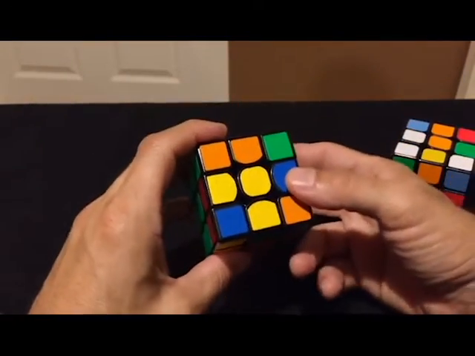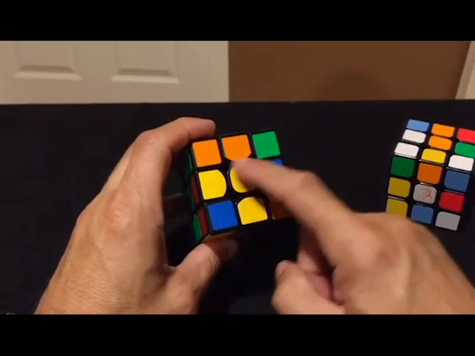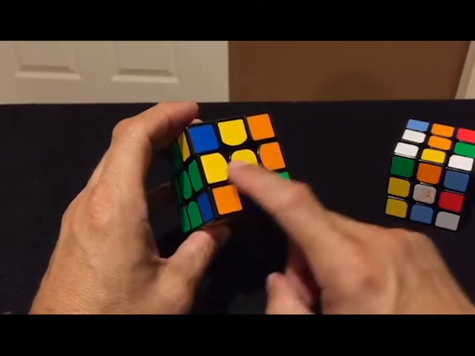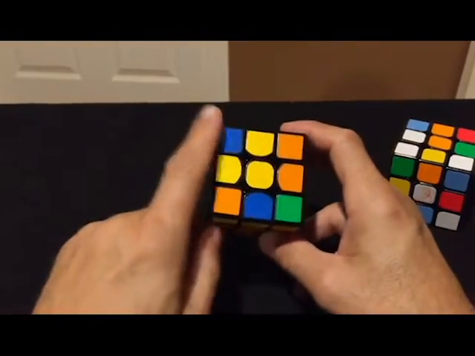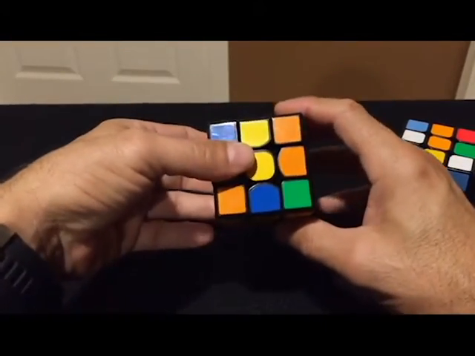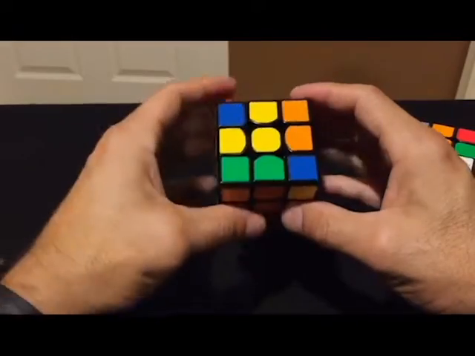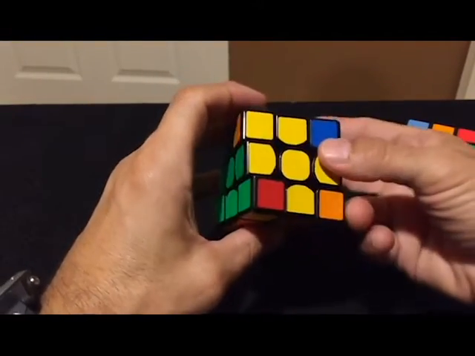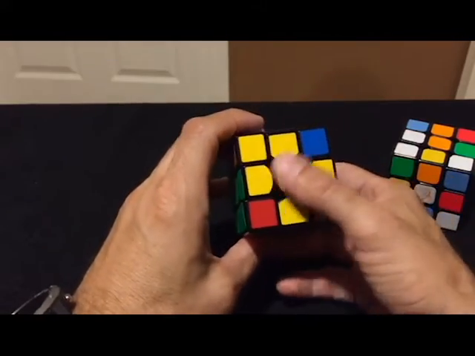So that's the pattern, and you do it until you get this, okay? So no matter where you start, when you get this, you put it in the upper left, and then you do the same pattern. Front, up, right, up prime, right prime, front prime. And that gets your cross.